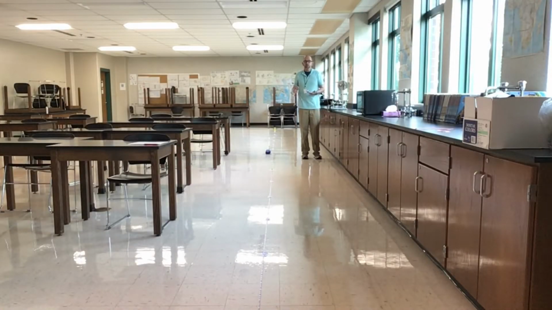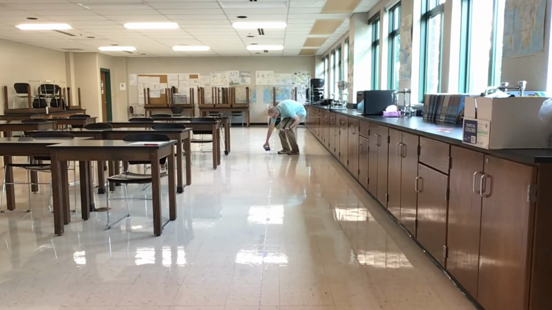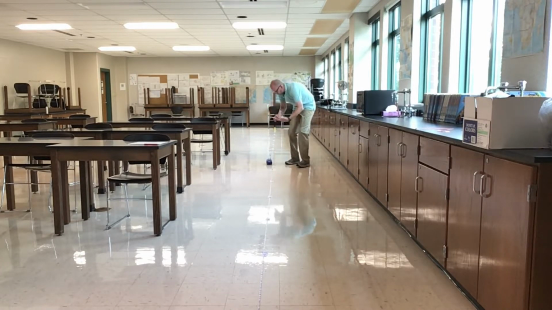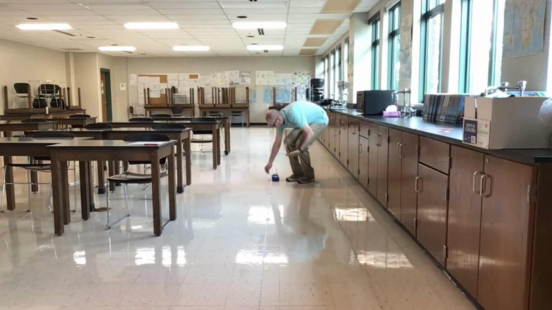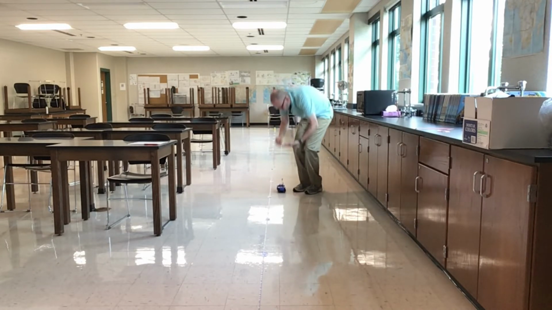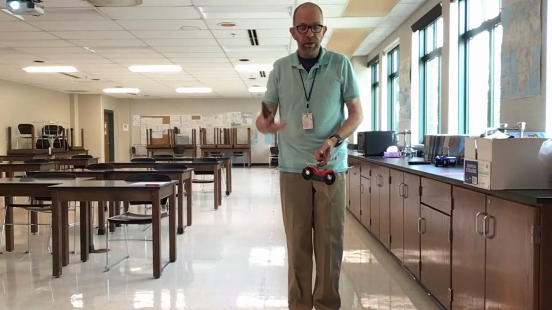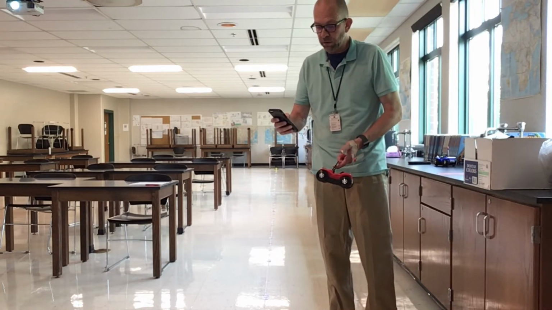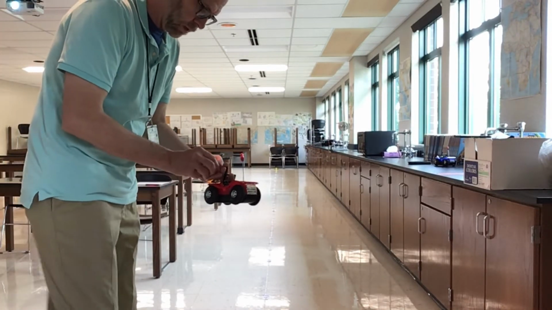Okay, so I'm going to start the blue car and I'm going to mark its position every 2 seconds. So now I'm going to run the red car, the faster car, starting at -6, going in the positive direction. I'm going to mark its position every 2 seconds for 30 seconds. Start my timer. Starting position.